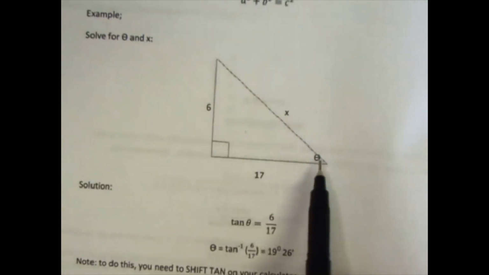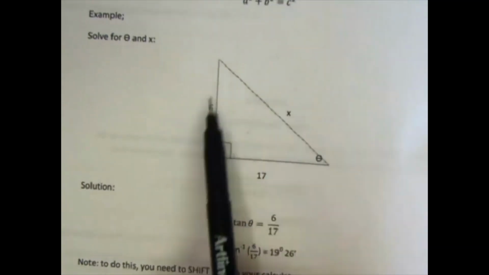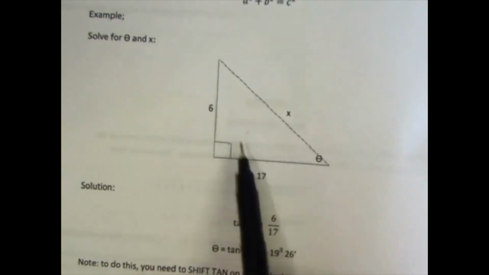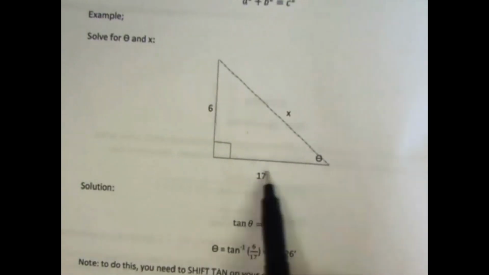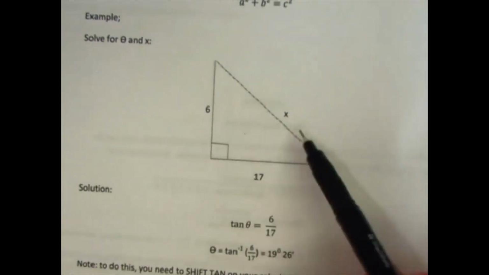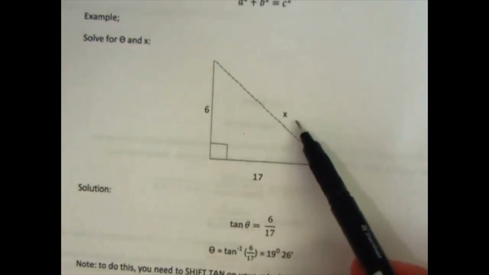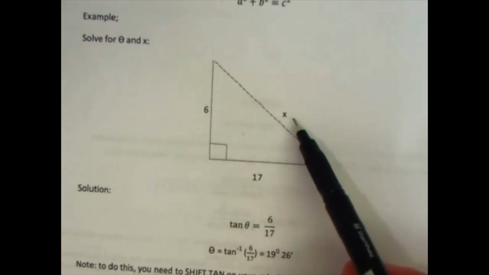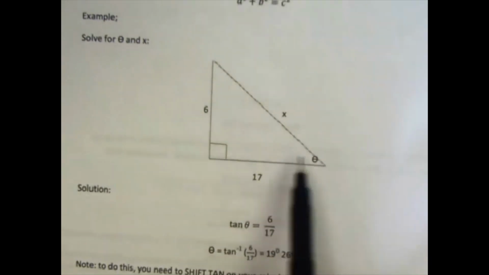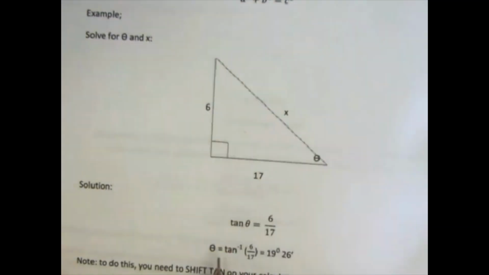Okay, now when you look at theta, you've got to decide what ratio can I use, sine, cos or tan. Well, look at the sides that are given. So you've been given 6 and 17. 6 is opposite to theta, 17 touches theta, it's adjacent. Now some people say, but hang on Mike, because x also touches theta, isn't that adjacent as well? Well, it is, but the point is that x is the longest side, and by definition that's the unique side, which is always the hypotenuse. So in this case I've got opposite, adjacent, so I choose the tan formula.